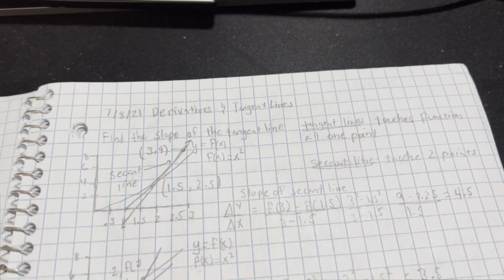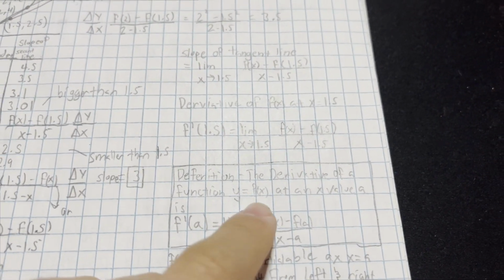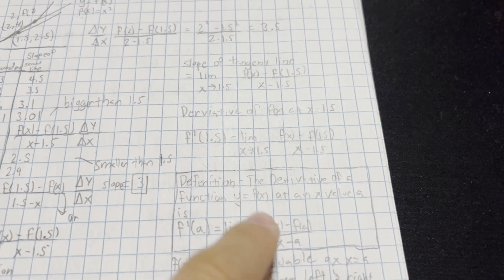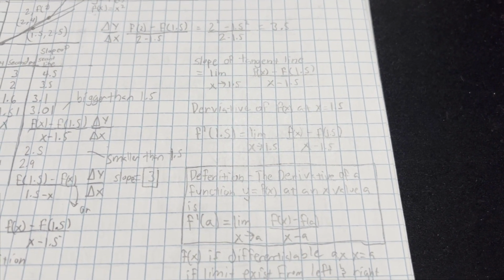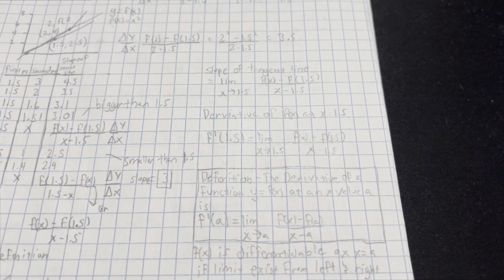Derivatives and tangent lines. Oh, I remember this. I was so excited because I wanted to know what a derivative was. And then I finally learned it here. Let me see what the definition is. Derivative of function y equals f of x at an x value a. F prime of a equals the limit as x approaches a of f of x minus f of a over x minus a.